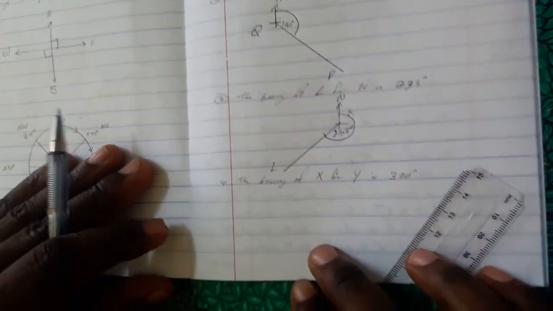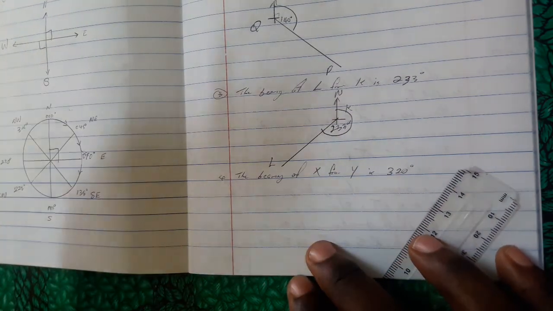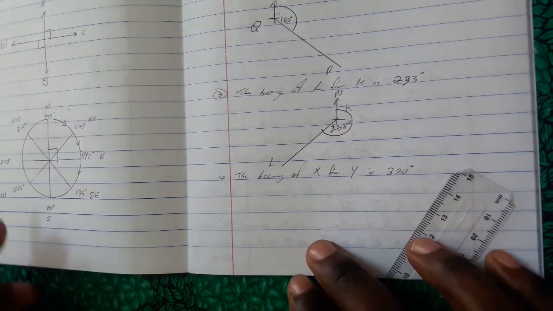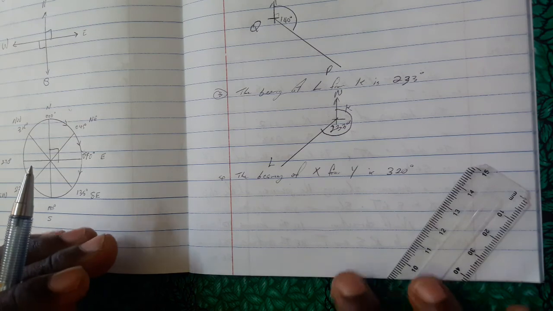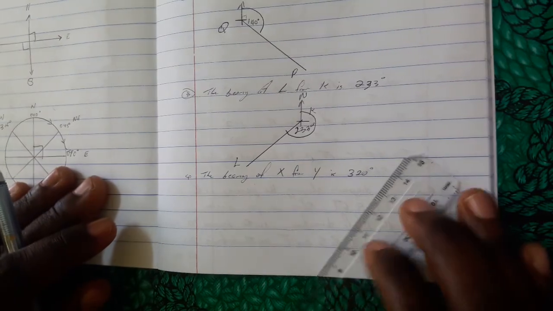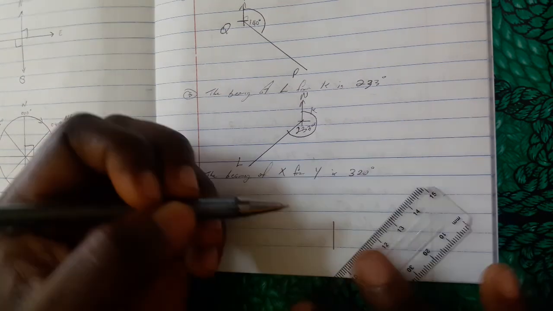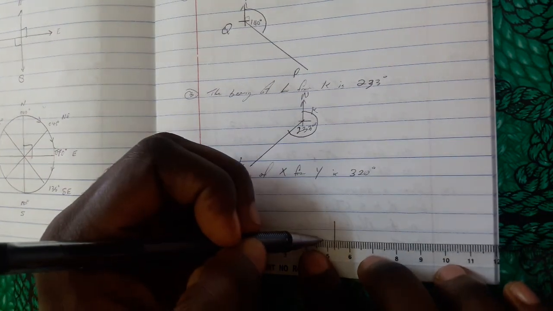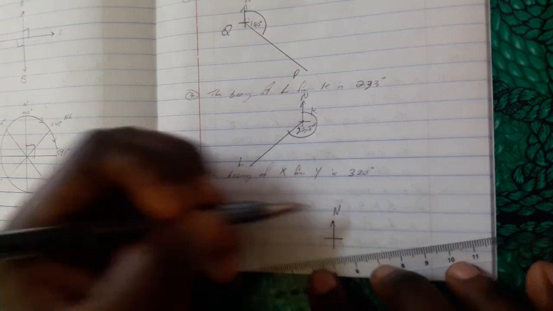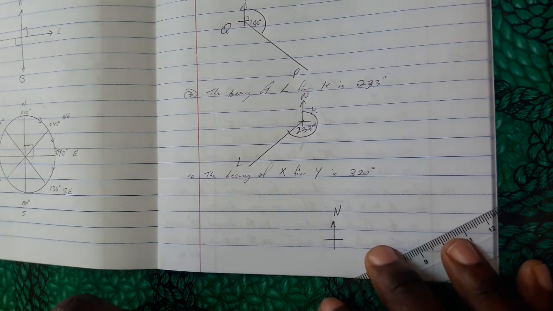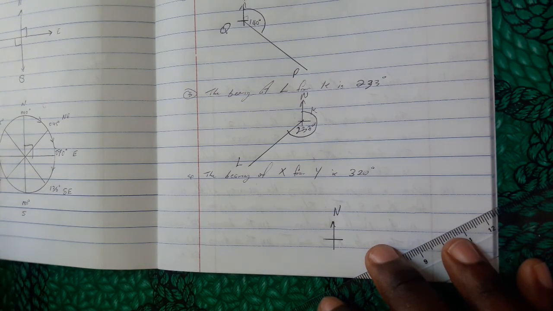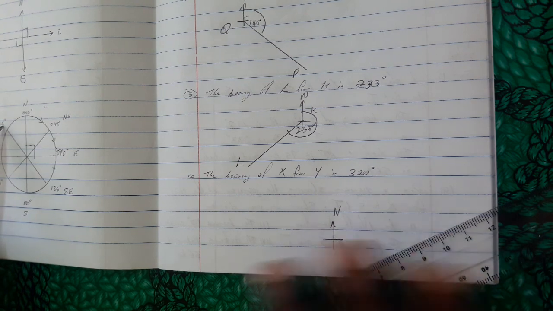And the final one. Then we'll have to do it all over again, so you can get another idea about bearing. The bearing of X from Y. So we're starting from Y. Put up our north first. It is 320. 320 is just more than 315 on this side here.